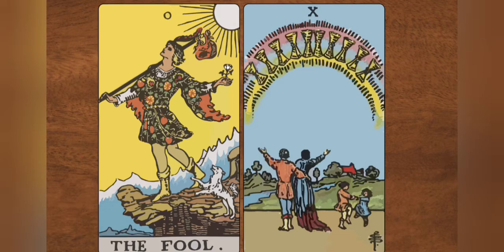So the other way that you can read this using elemental dignities as well is that these energies just are. The Fool just is, and the Ten of Cups just is.